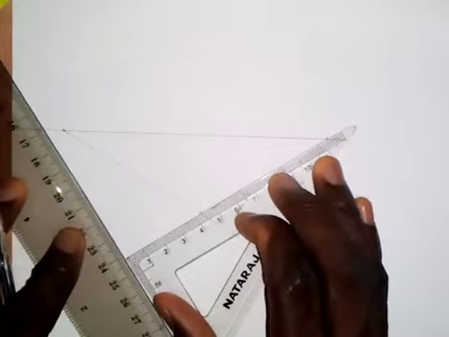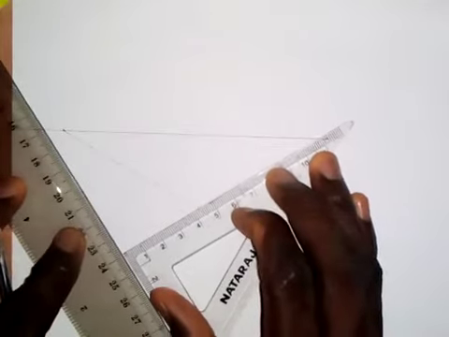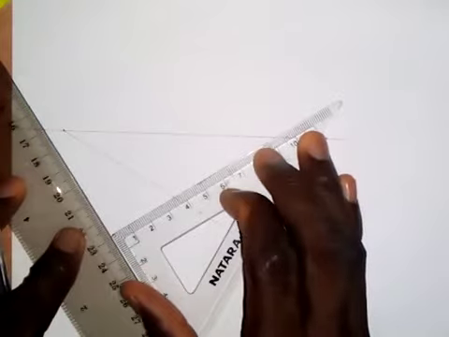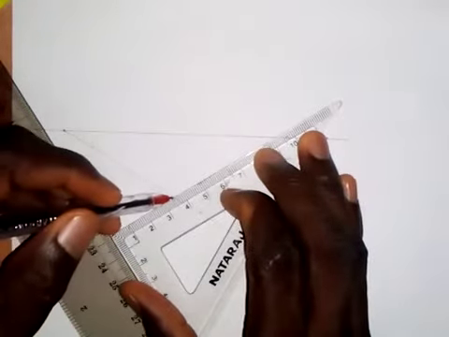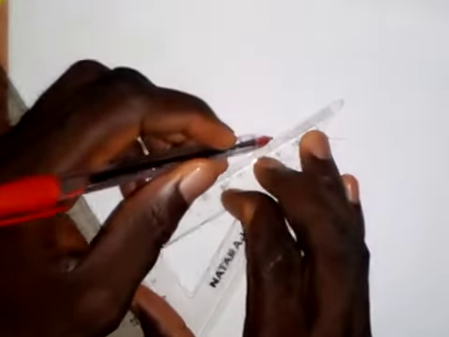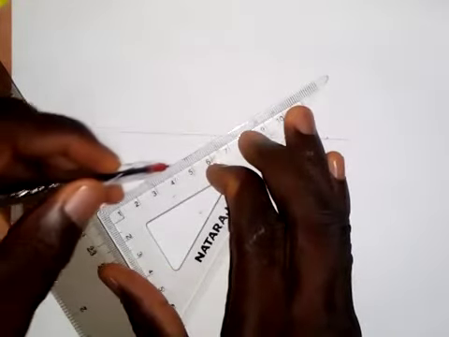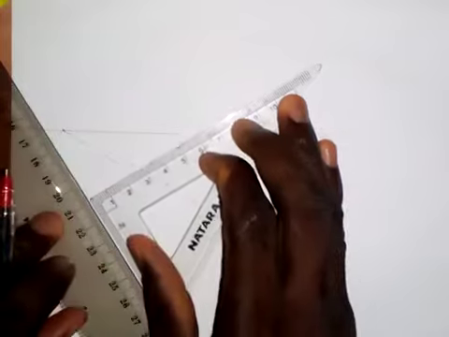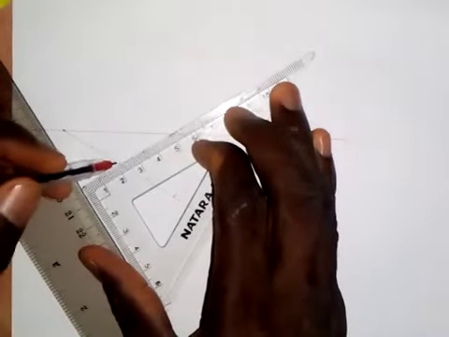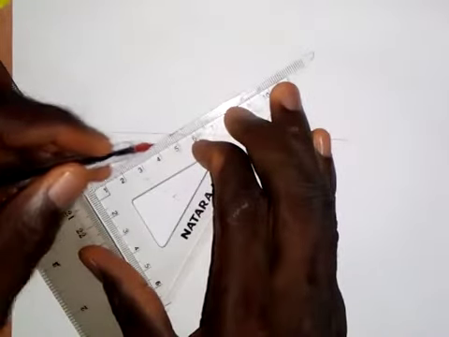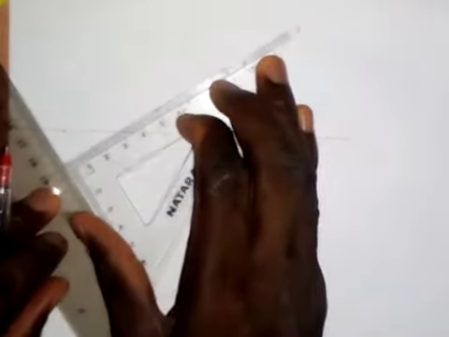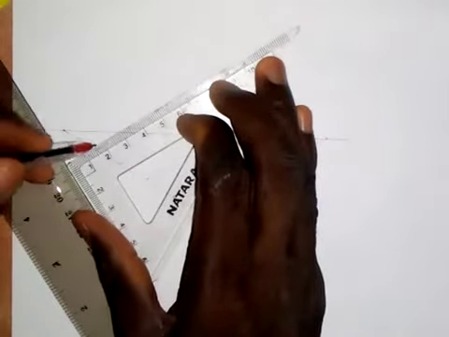So I'm going to do the same thing here. We shift this to the next point and we draw, and we repeat for each next point.